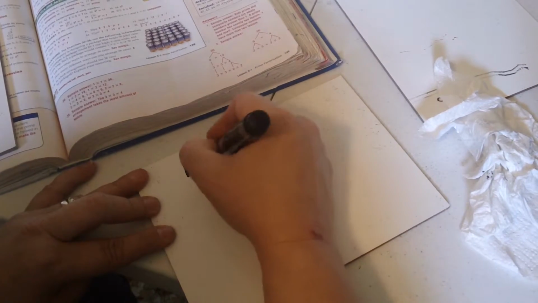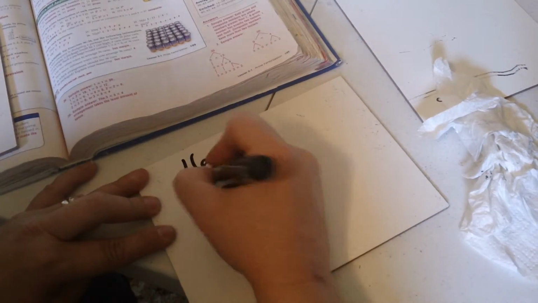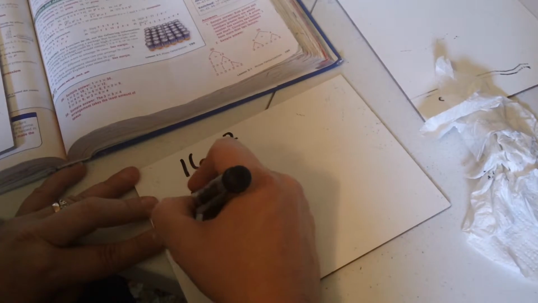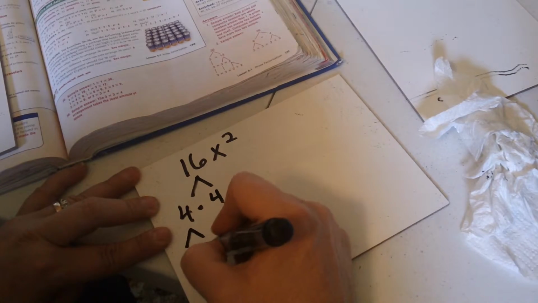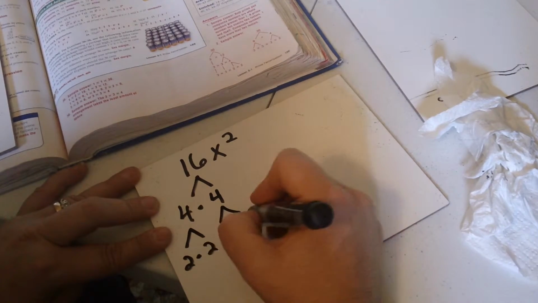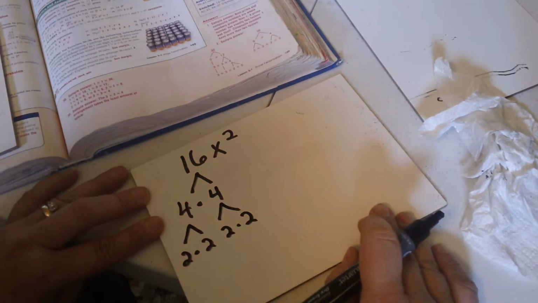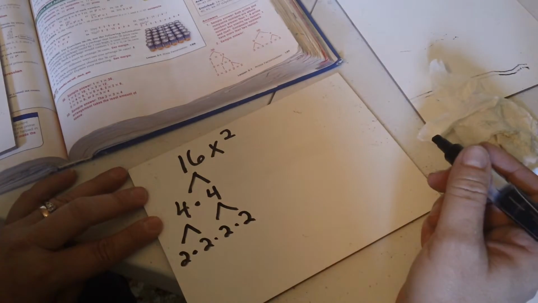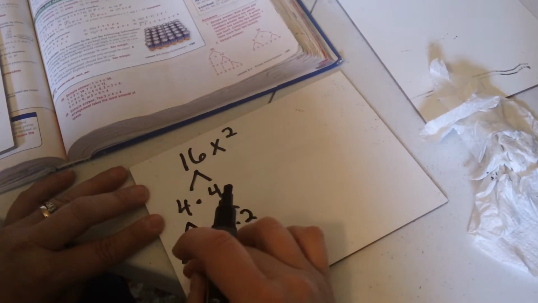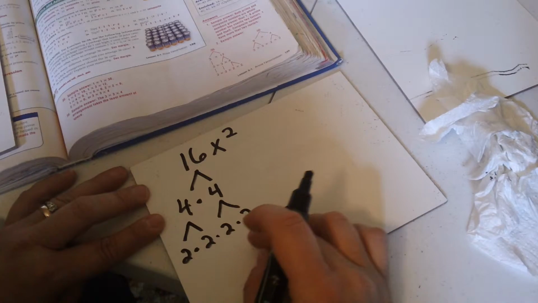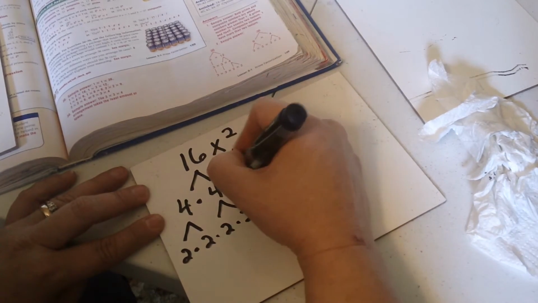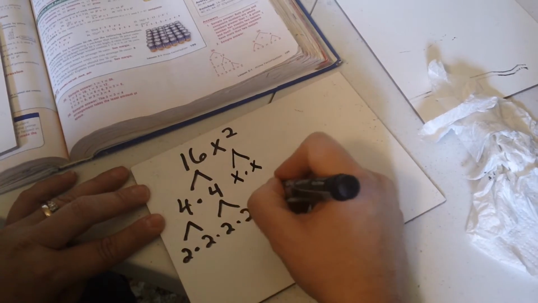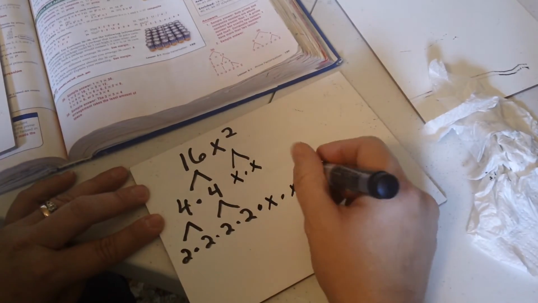What if I had 16x squared? Well, 16 breaks down into 4 times 4, and then this breaks down into 2 times 2 times 2 times 2. And if I'm factoring the expression, I would not use exponents. I would just write out 2 times 2 times 2 times 2. And then x squared would break down into x times x. So the final answer would be this.